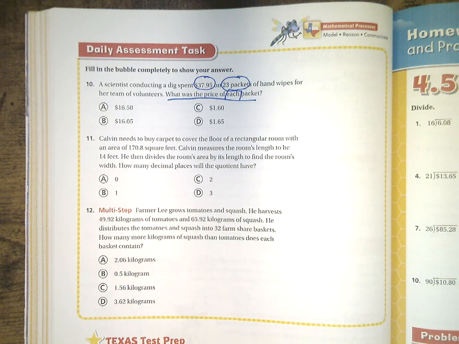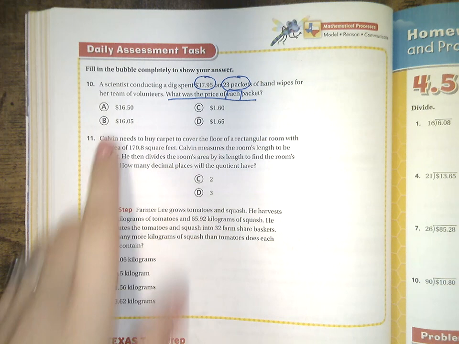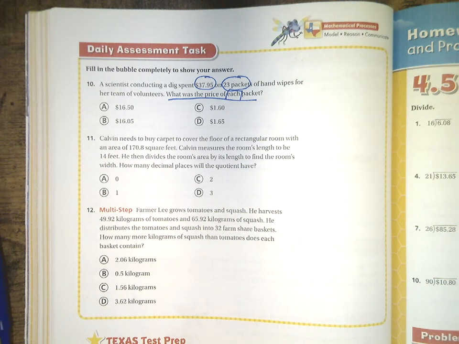Which ones are not going to be correct? Now they're pretty obvious. Okay, A and B. Why are those unreasonable? Why are A and B completely unreasonable? Liam, why are they unreasonable? Because if you just multiply 10 times 16, that would be 160, but it was only 36.